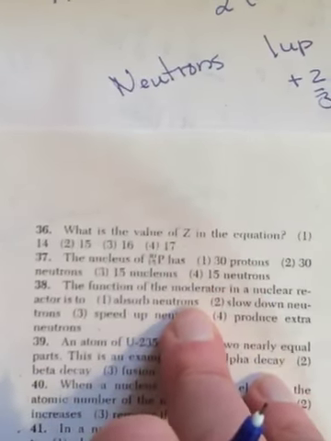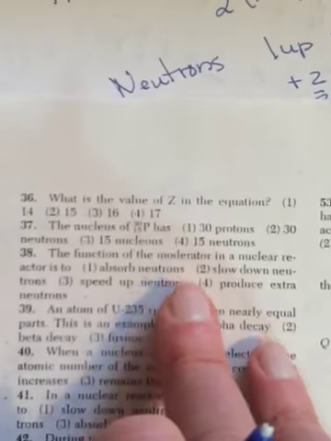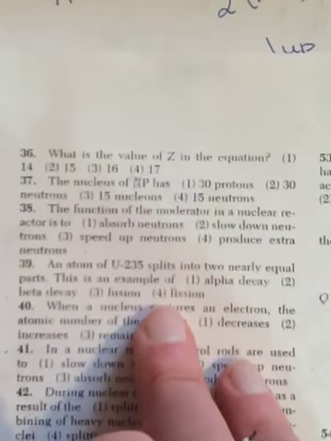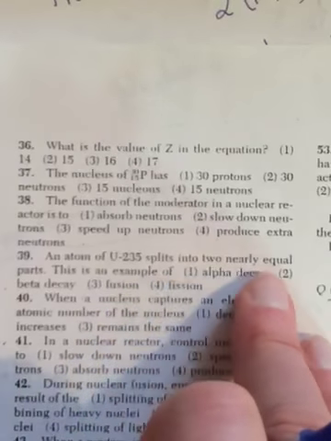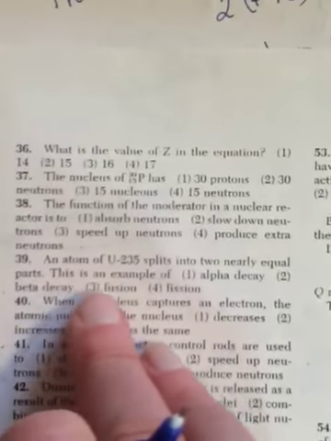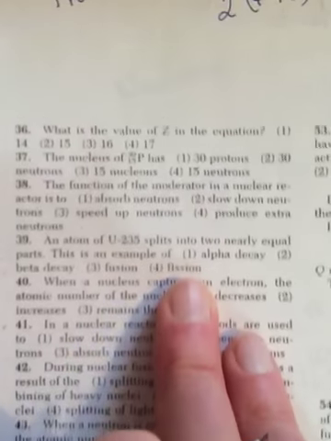The function of the moderator in a nuclear reactor is to slow down the neutrons. An atom of uranium-235 splits into two nearly equal parts. This is an example of fission.